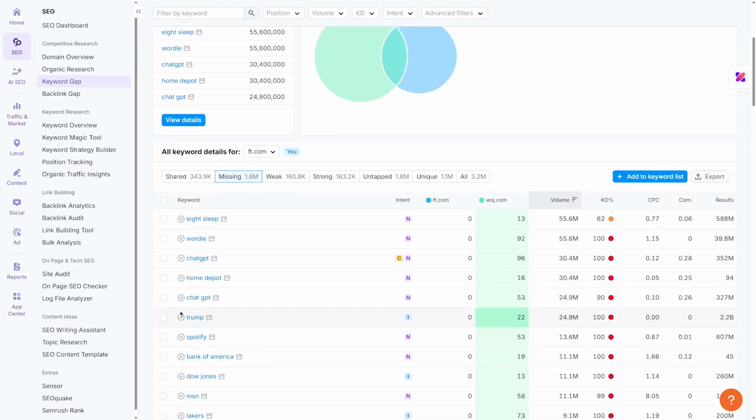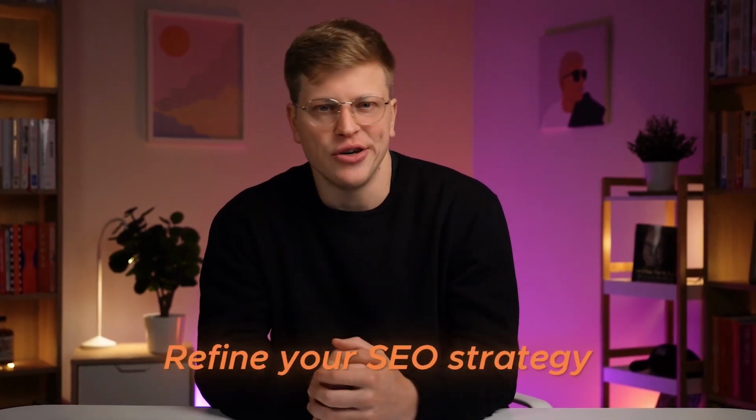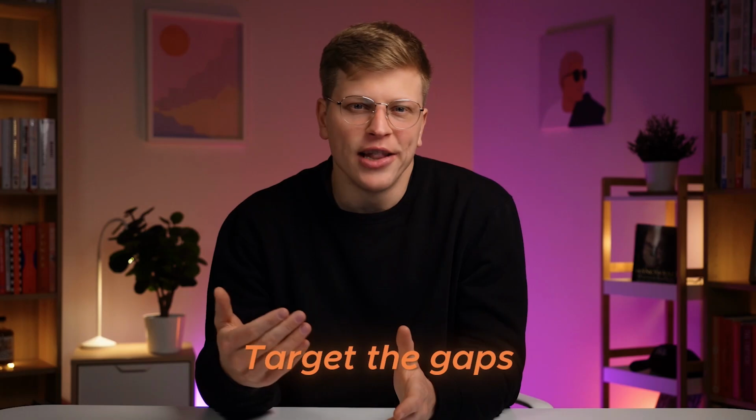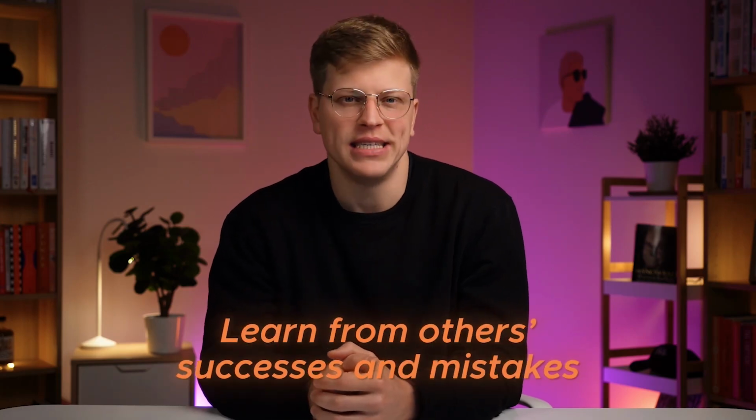be invaluable. If you run a small area business and your chief competitor is doing well on 12 keywords you aren't ranking for at all, then you can get to work, optimize your SEO strategy, and draw in new customers at their expense. By researching competitors, you'll uncover growth opportunities for your own site. Use these insights to refine your SEO strategy, target the gaps, and learn from others' successes and mistakes.